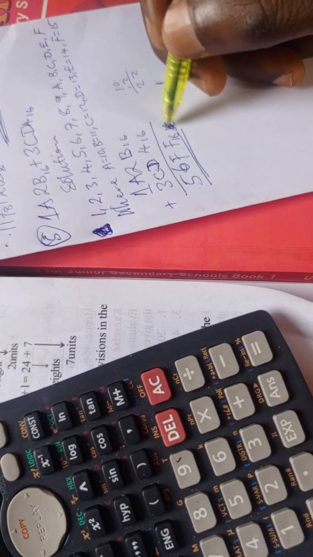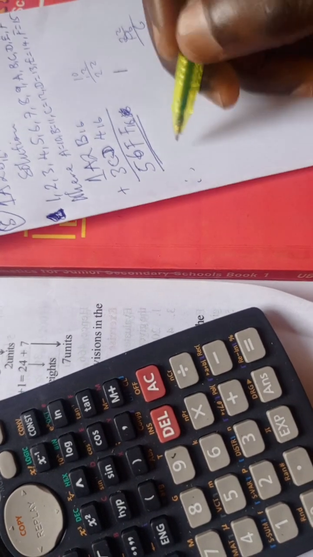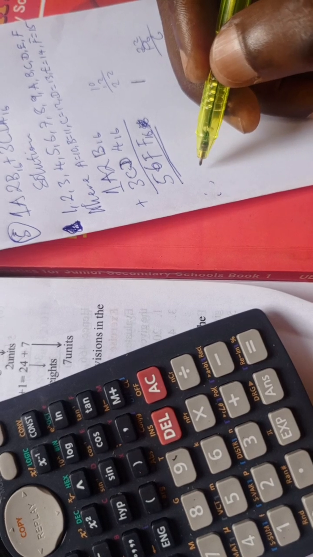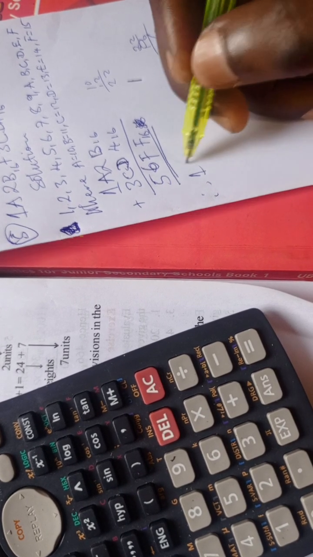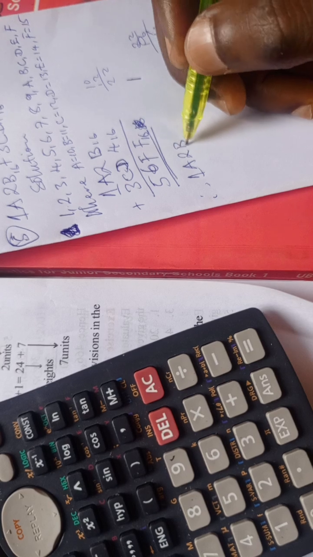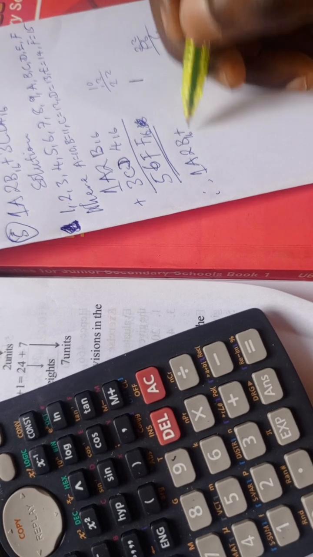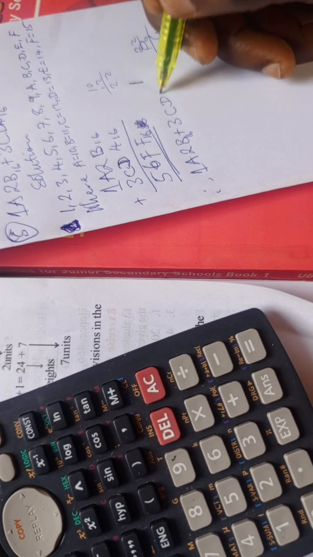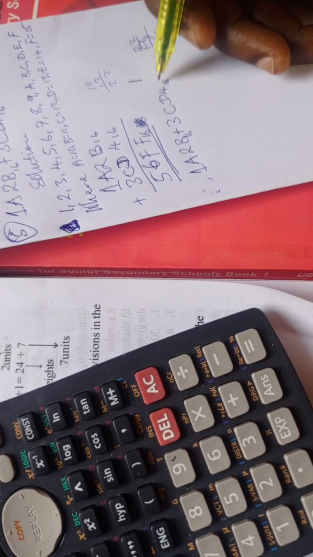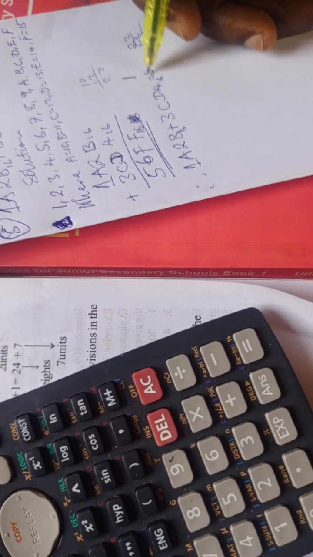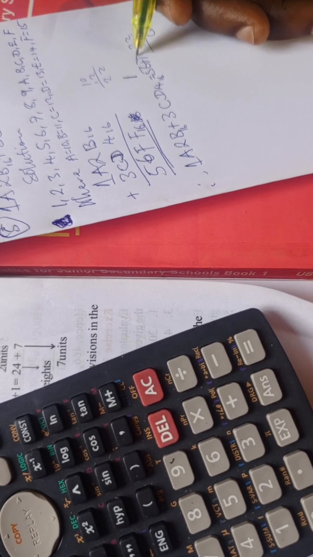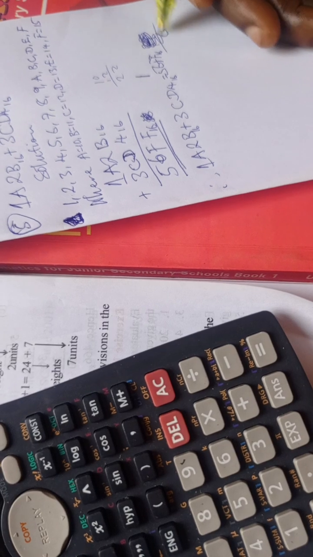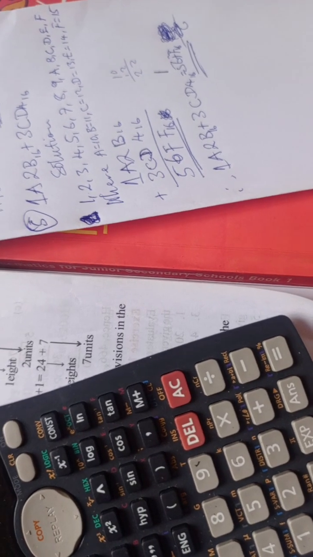Therefore, 1A2B in base 16 plus 3CD4 in base 16 will be equal to 56FF in base 16 as your final answer.